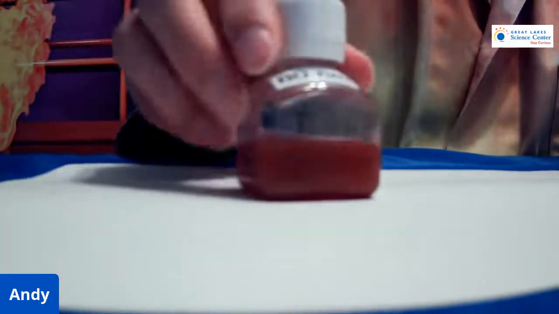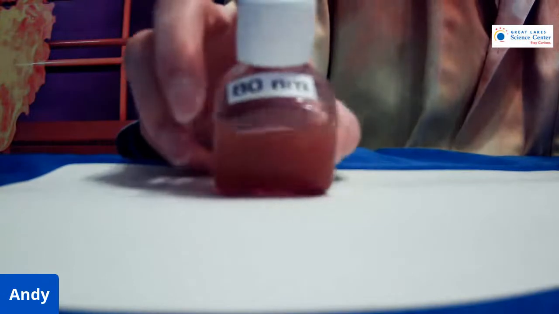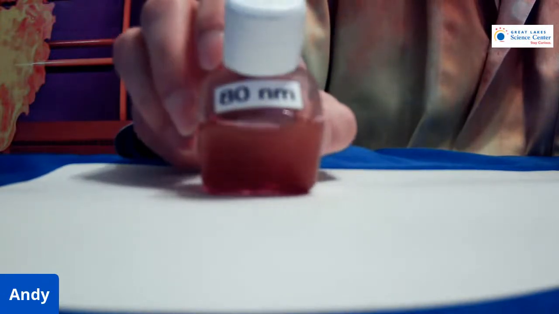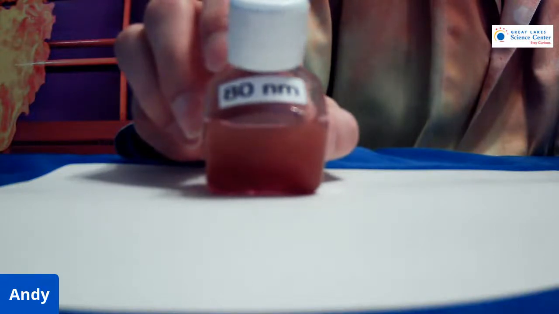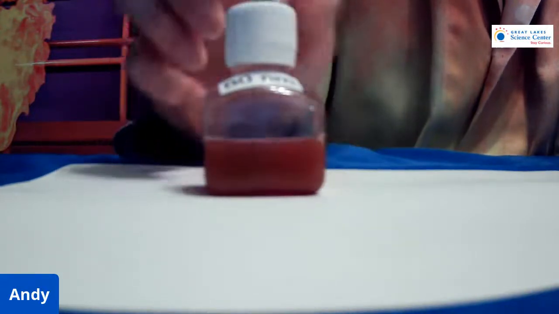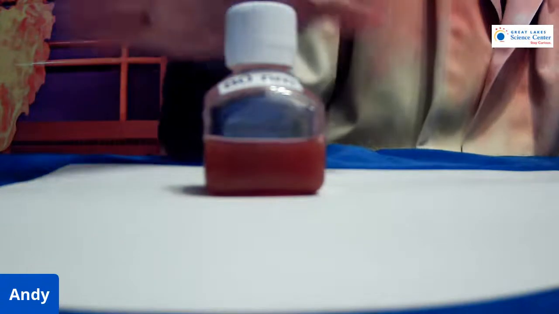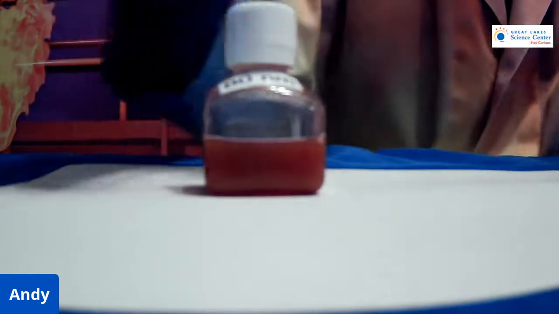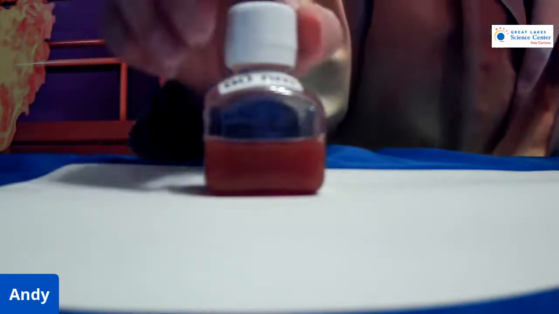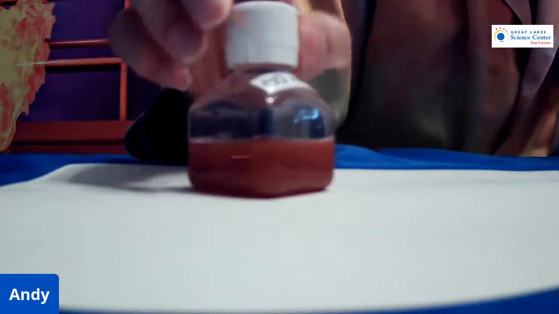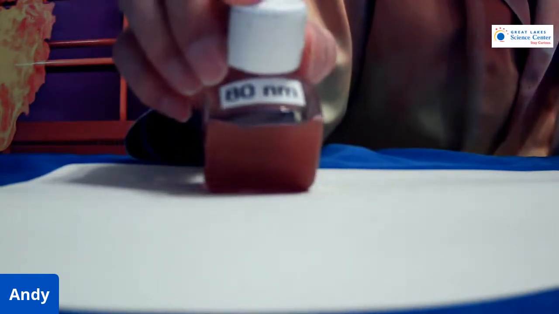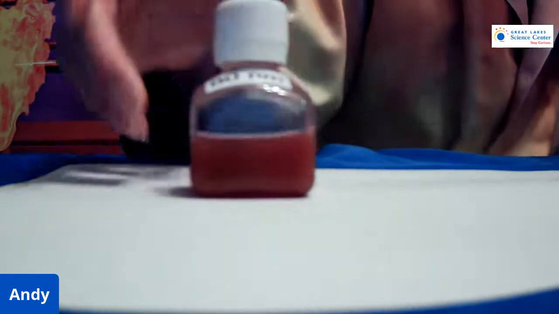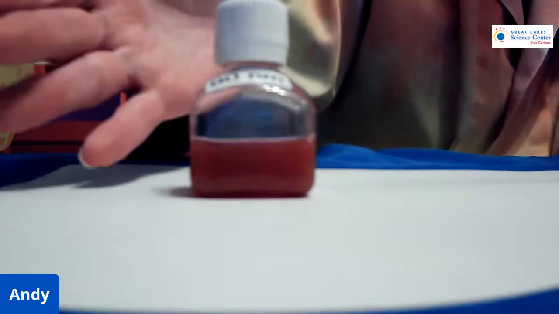So this is also gold, and you can see it says 80 nm on the vial here. The color is a little strange because of the camera, but it looks kind of brown, kind of a rusty brownish color, which if you had a bunch of particles of gold in a liquid, that's kind of the color you would expect.